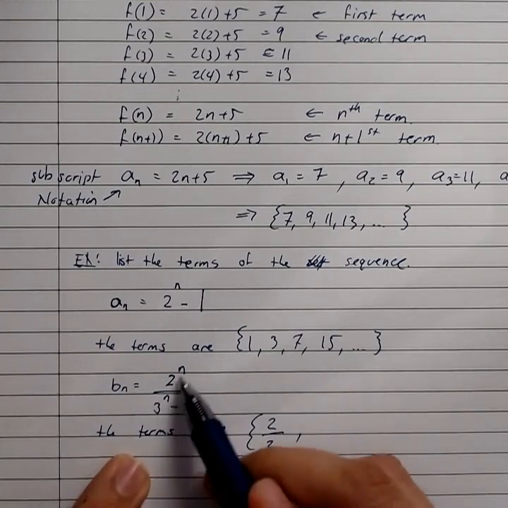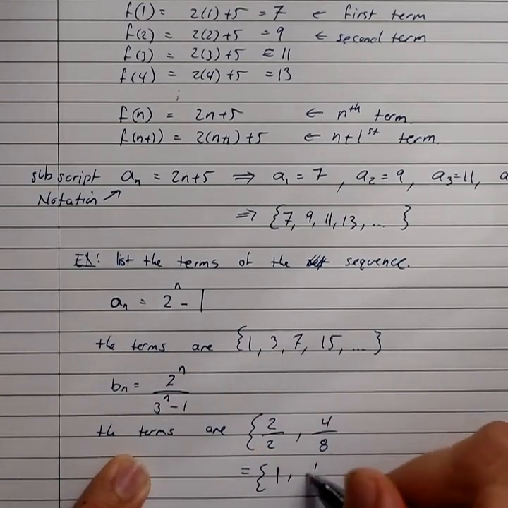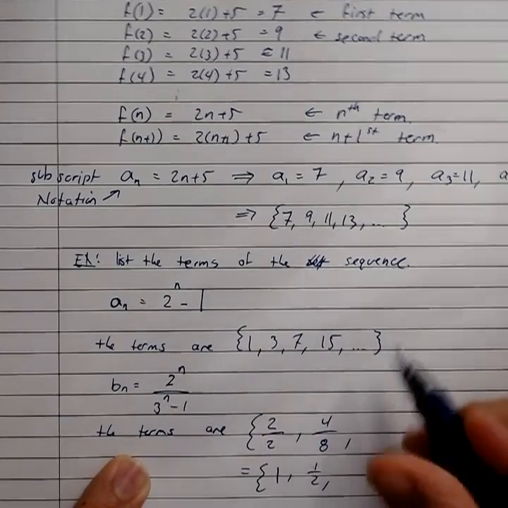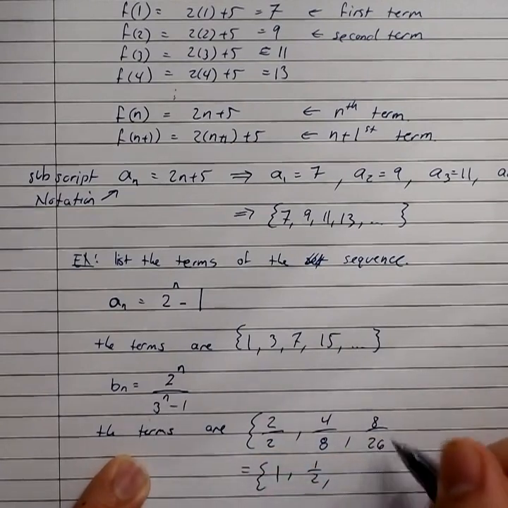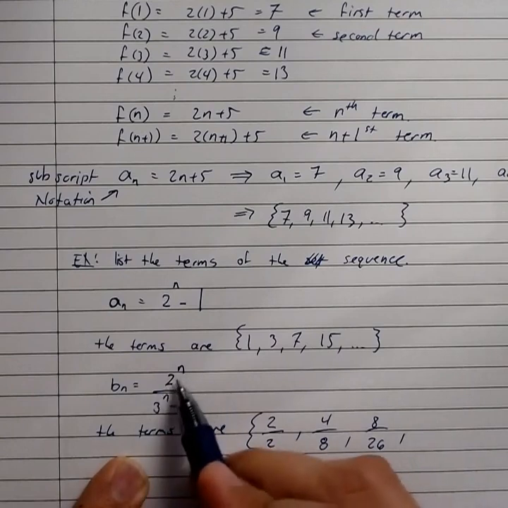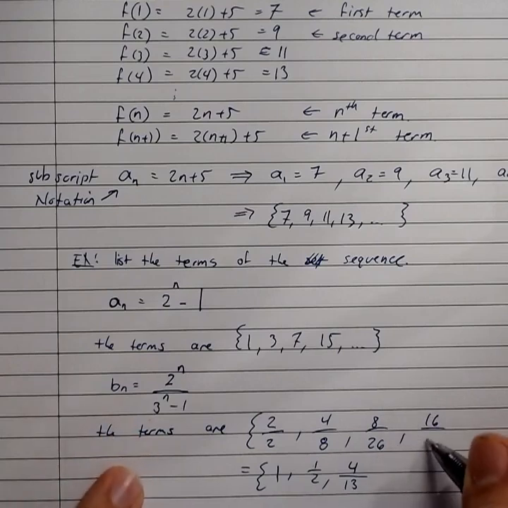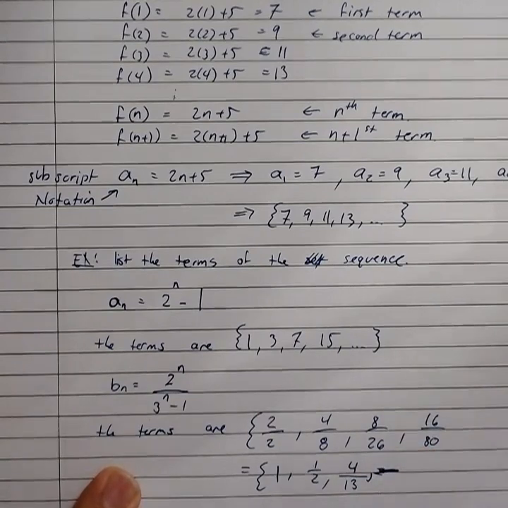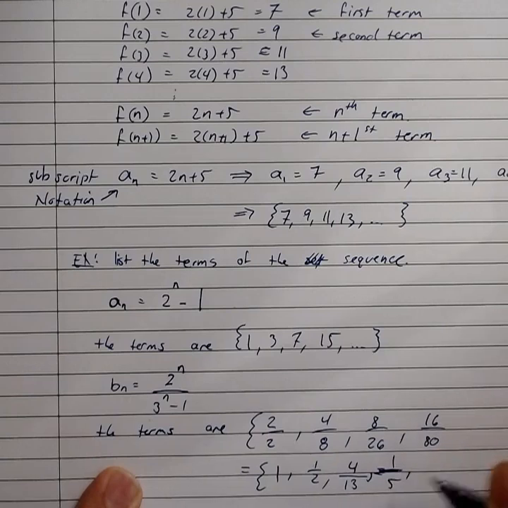Comma, let's see, if we have the second power, that's going to be 4 over 9 minus 1 is 8, and that works out to be a half. The next one would be 2 to the third power, which is going to give me 8. 3 to the third is 27 minus 1 is 26. And of course, you can reduce that, divide top and bottom by 2. And then the next one would be 2 to the fourth power is 16. 3 to the fourth power is 81. Minus 1 is 80. It looks like the top and bottom there can be divided by 16. So that'll leave me 1/5, and so forth and so on.